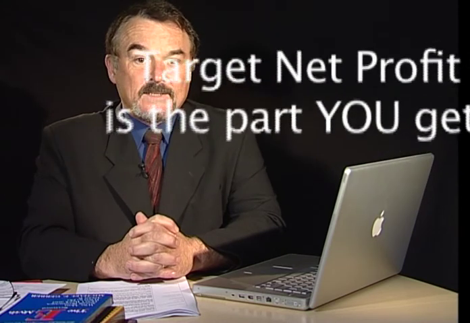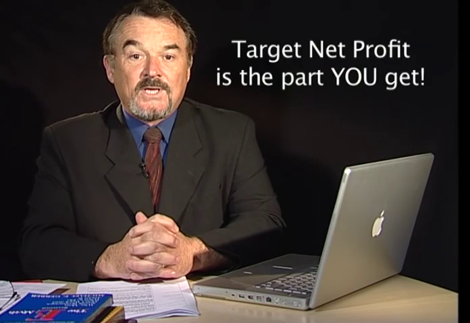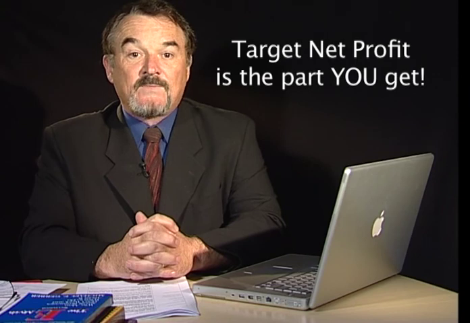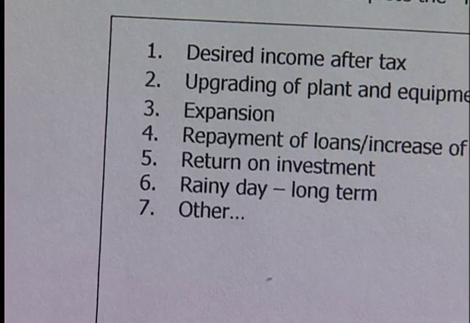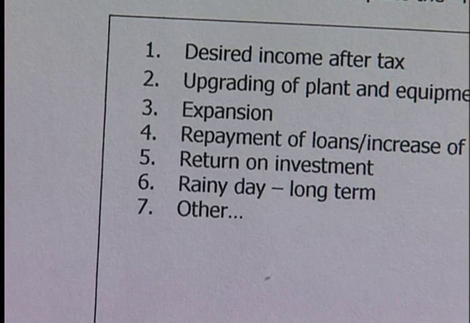Target net profit is the sum of the money your business needs to generate over and above operating expenses and the cost of goods sold. Now, go to your workbook and complete the target net profit table.